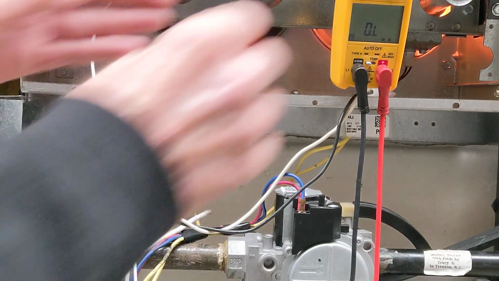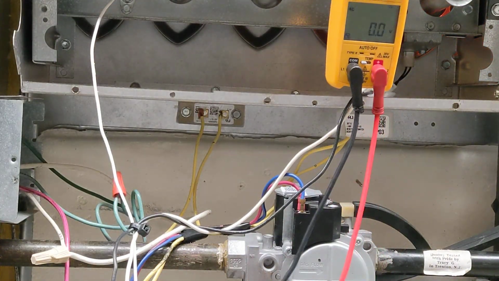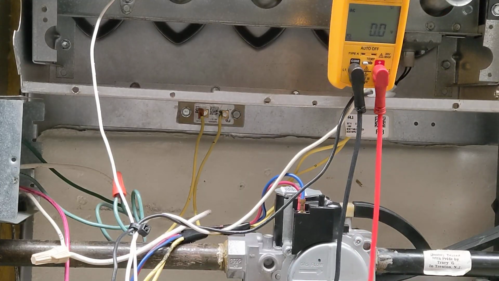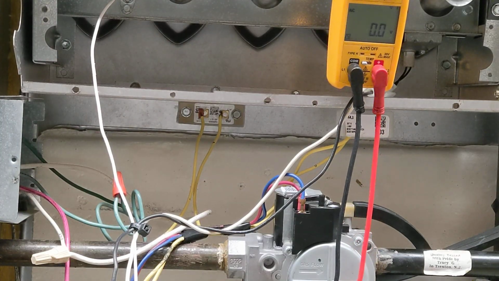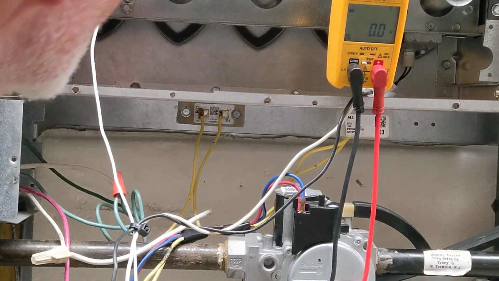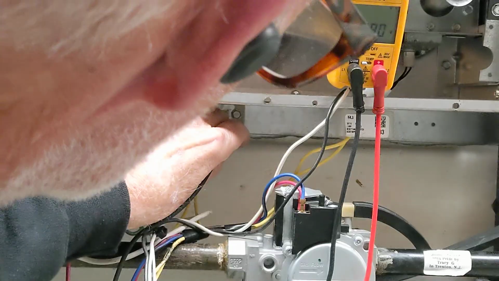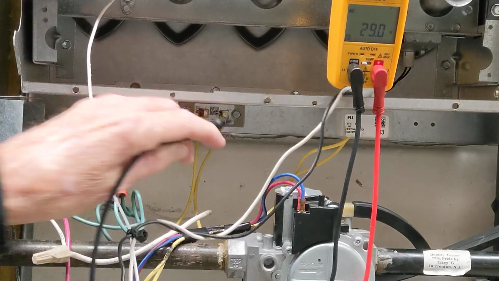I'm going to change my meter to volts. Things already went all the way up to igniter. It's going to open up the gas valve. I'm going to find a common, which I can find one on a control board real easy. In this case, it says C. I'm going to go to one side of the switch, and I'll go to the other side of the switch. So I got 29 coming in, and I got 29 going out.